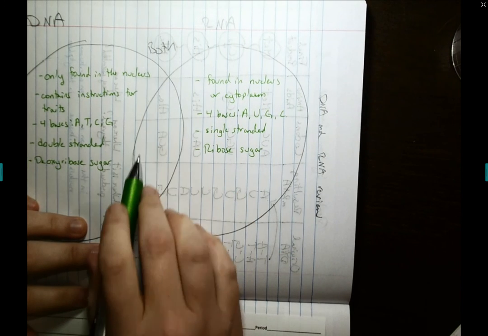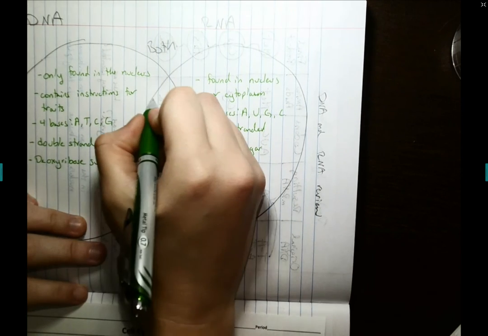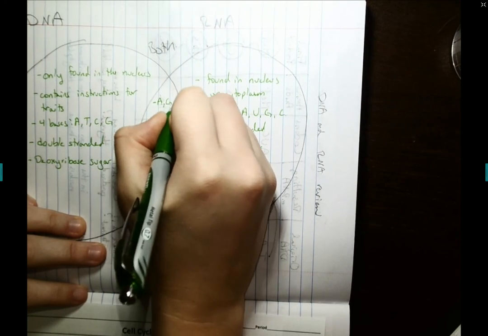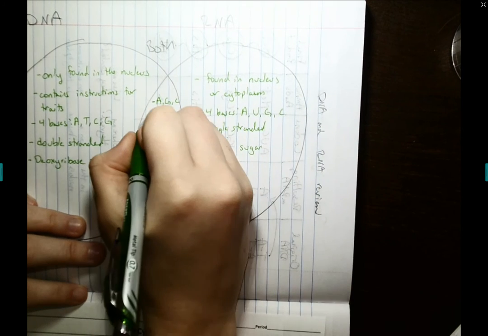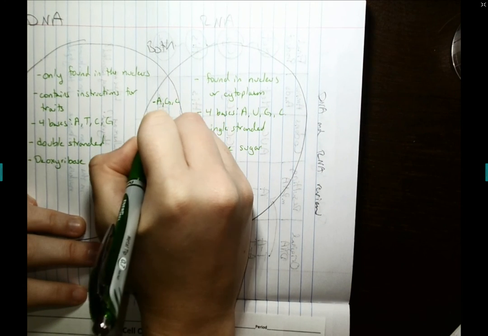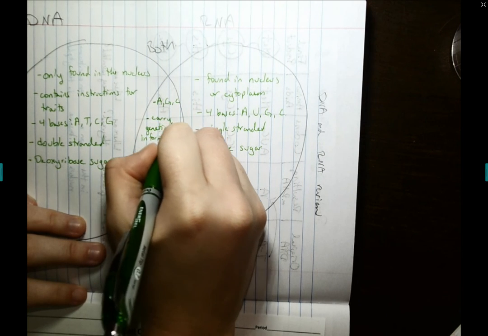And then as far as what DNA and RNA share, they both have A, G, and C bases. They both carry genetic information.